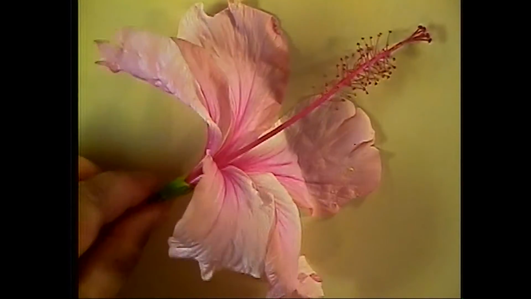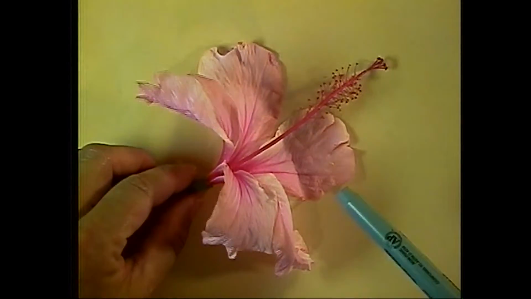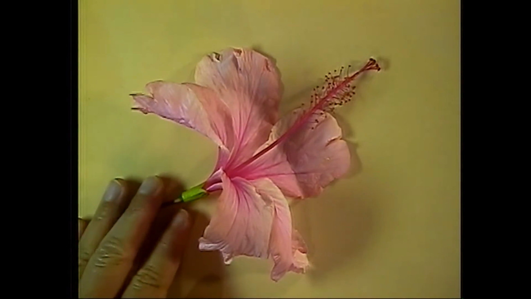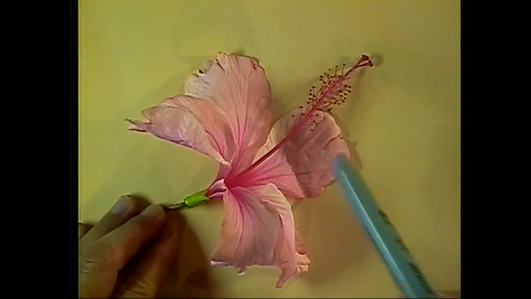Another hibiscus flower here, and this one is a hybrid. This is an ornamental hibiscus, probably Hibiscus rosa-sinensis. That means rose of China, or a flower from China. Many of the hybrid hibiscuses are classified that way. These are man-made or human-made hybrids. It has the same structure here.